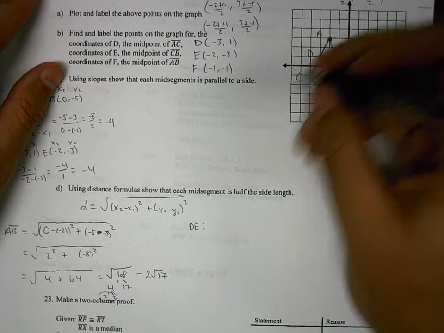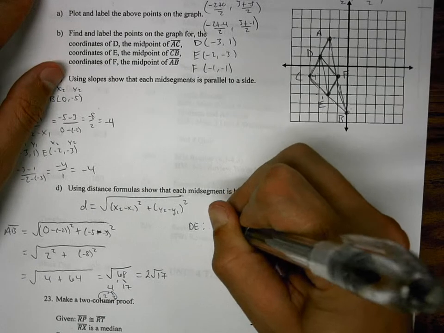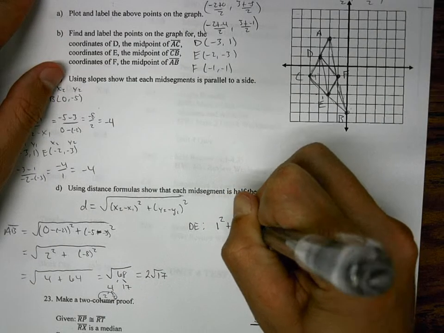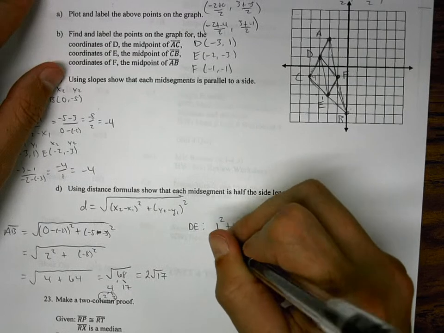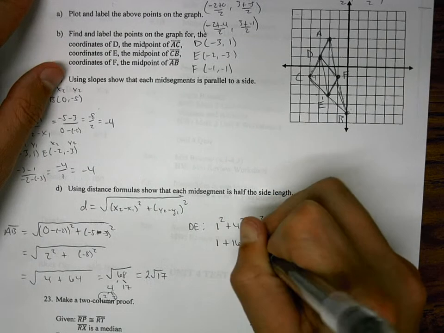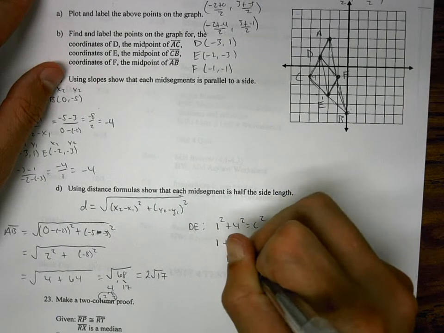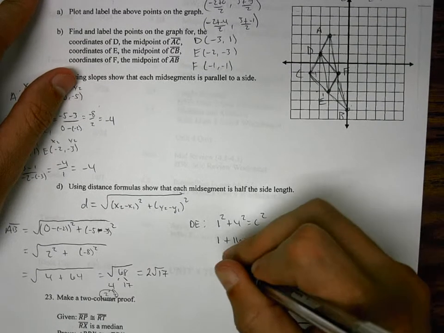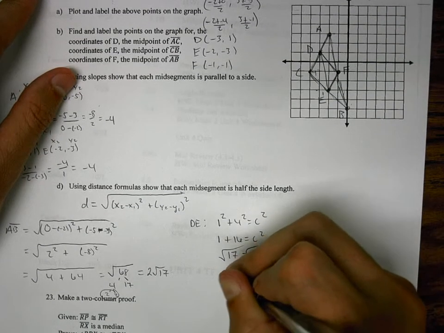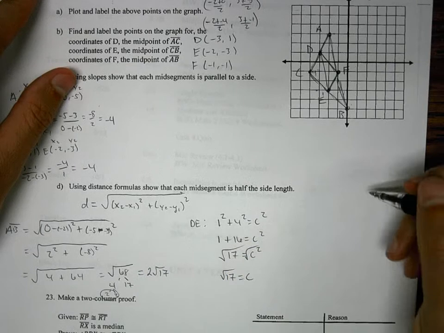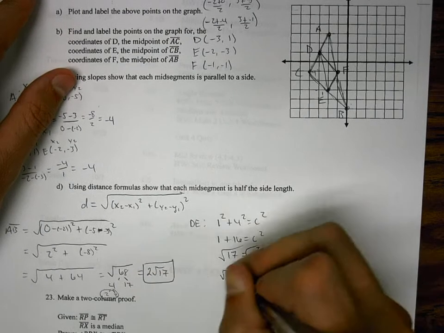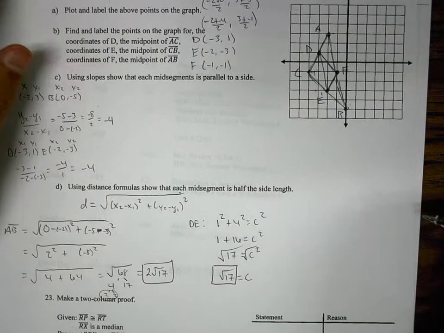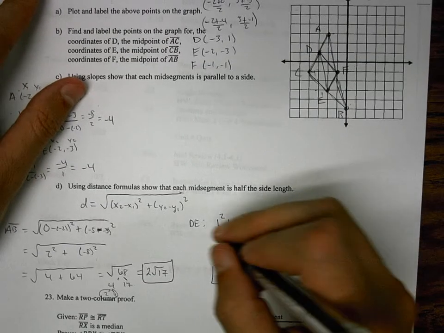If I do 1 squared plus 4 squared equals c squared, that's 1 plus 16 equals c squared, or 17 equals c squared. We square root both sides to get the square root of 17 equals c. AB is 2 times longer than side length DE.